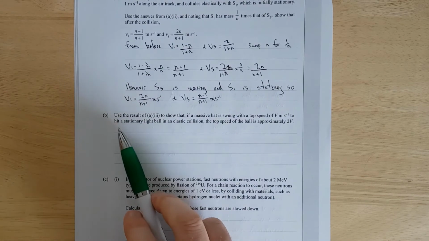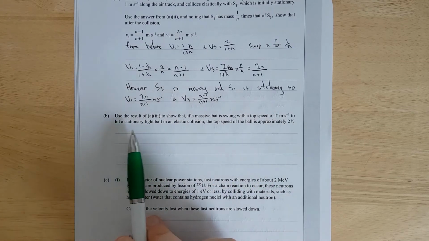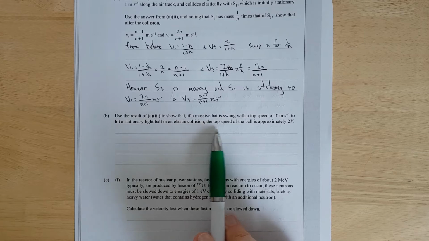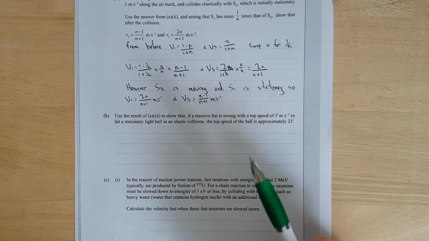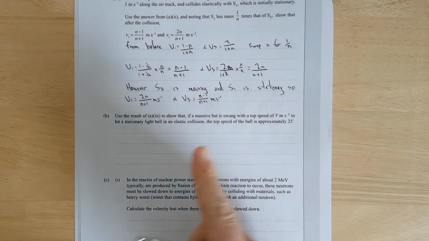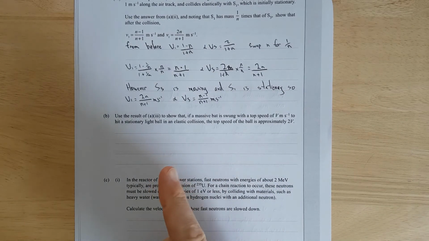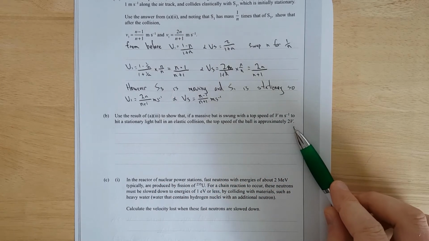Right, so we've got: use the result of 3 to show that if a massive bat is swung with the top speed of v to hit a stationary light ball in an elastic collision, the top speed of the ball is approximately 2v. So this is very similar to a question from 2 or 3 years ago where you had a ball swinging around a rope and a baseball bat hit it, and you had to show that the velocity was going to be 2v.